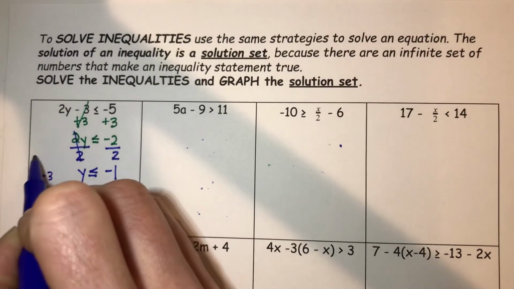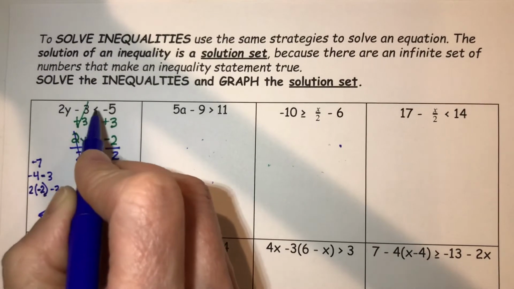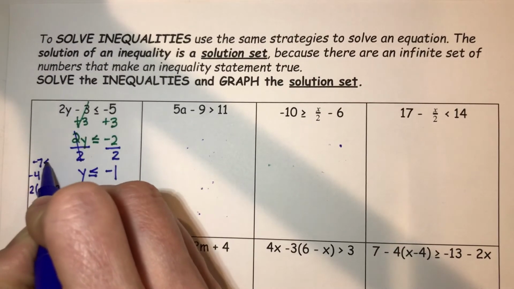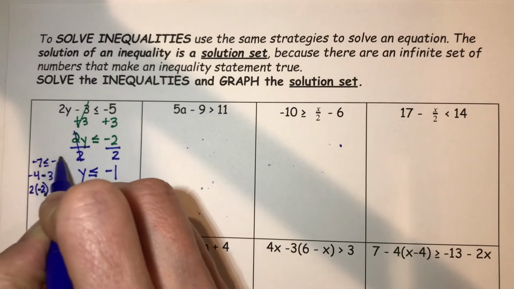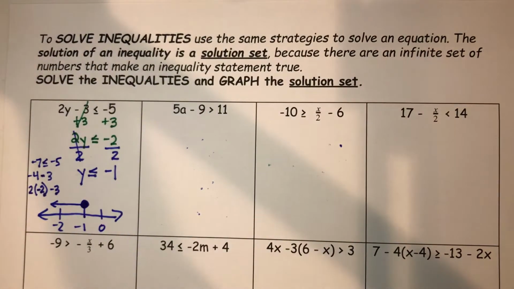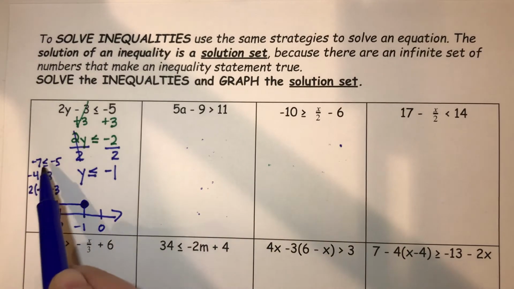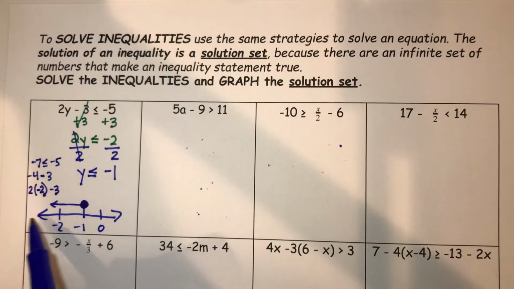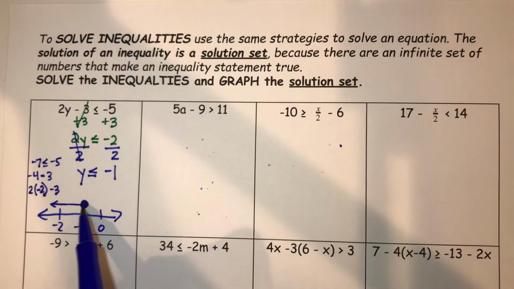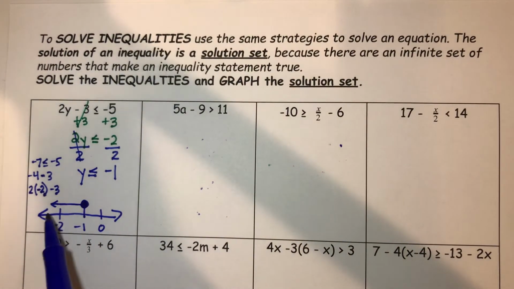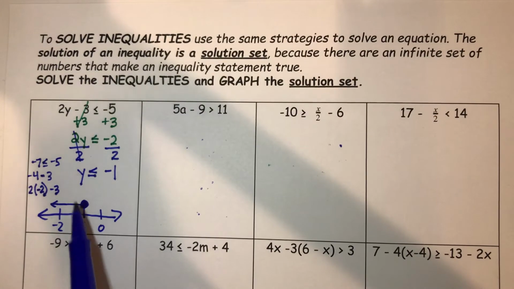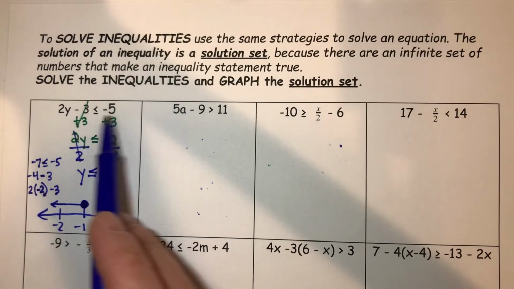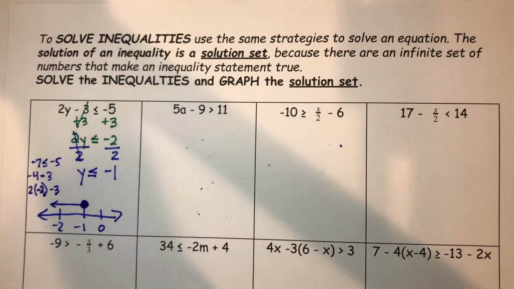Minus 3 is -7. -7 is indeed less than or equal to -5. So that's how you can see there's an infinite number. Any number to the left of -1 on the number line, or it has less value than -1, or -1 satisfies this statement, this inequality.